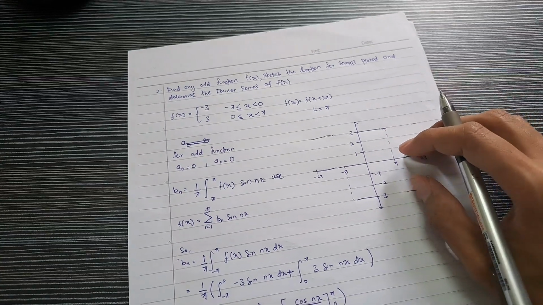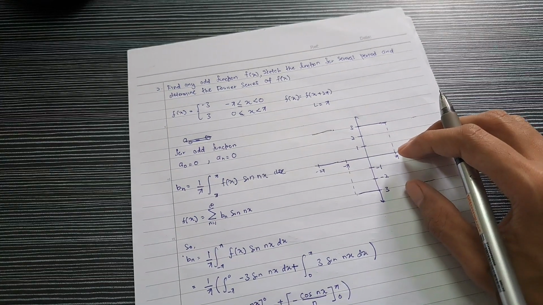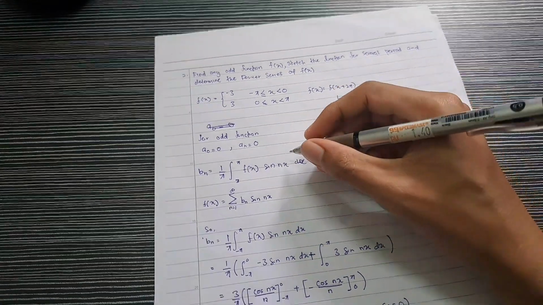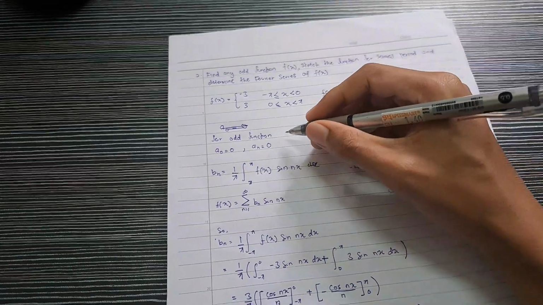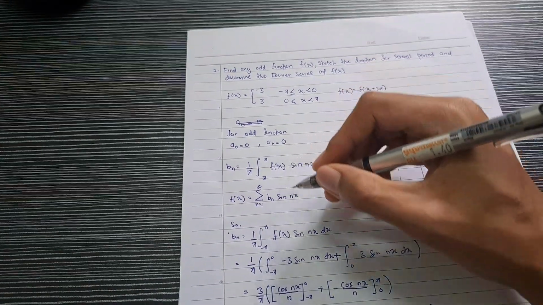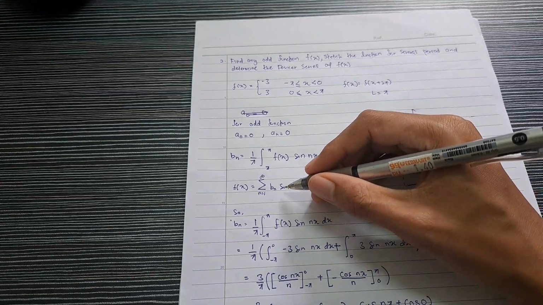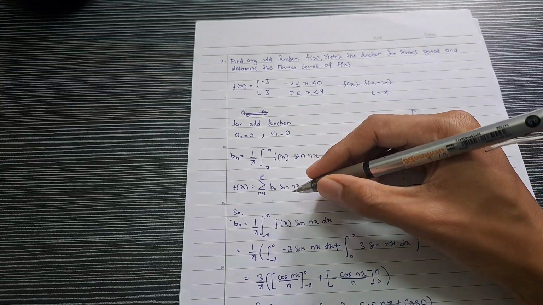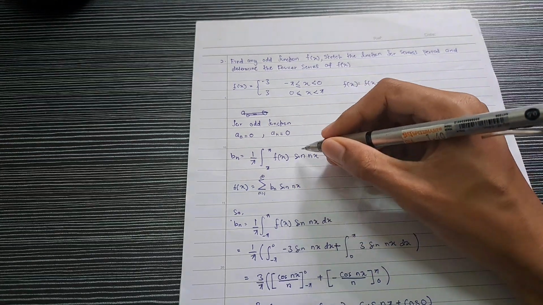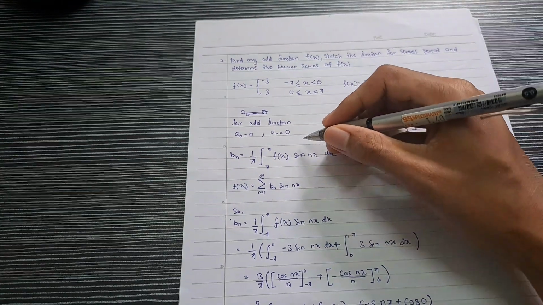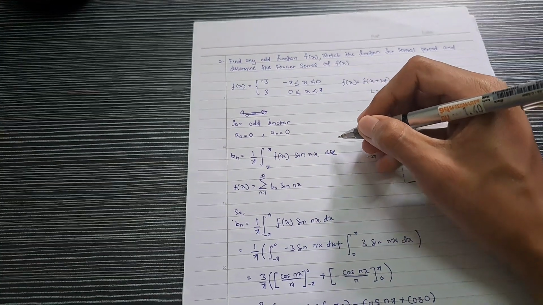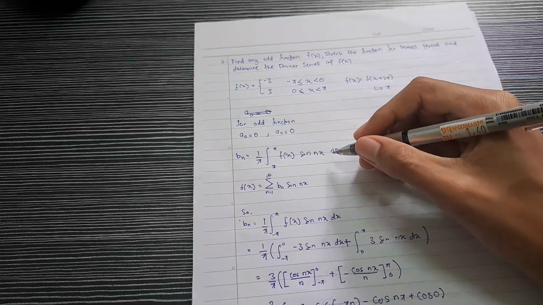Since this is an odd function, there is no a naught and a n. So a naught and a n are equal to 0. So we just need to find b sub n. Based on the formula, b sub n is equal to 1 over pi integral from -pi to pi of f(x) sine n x dx. So this is a sine Fourier series.